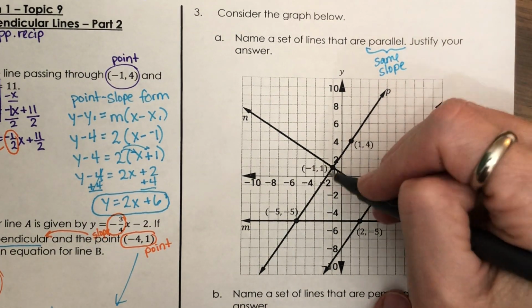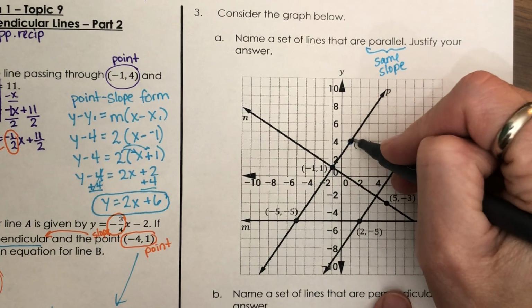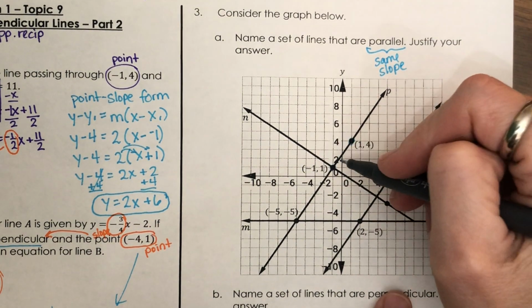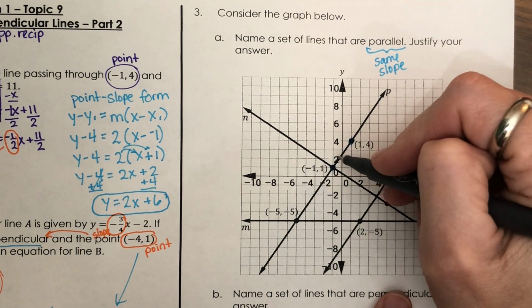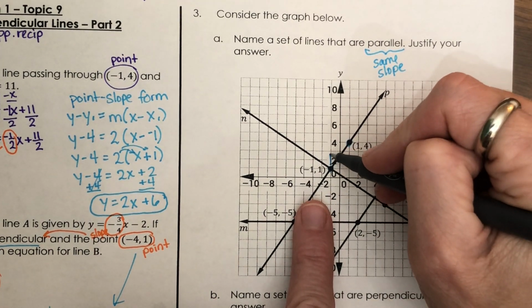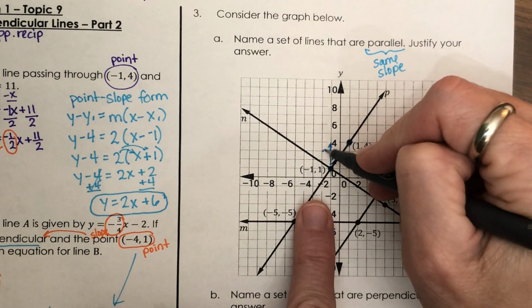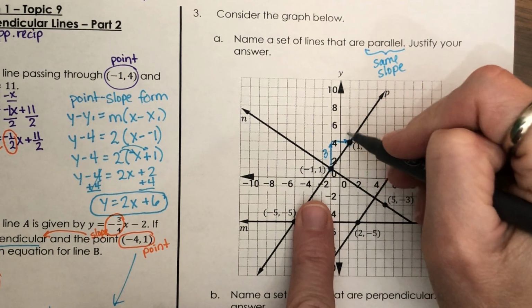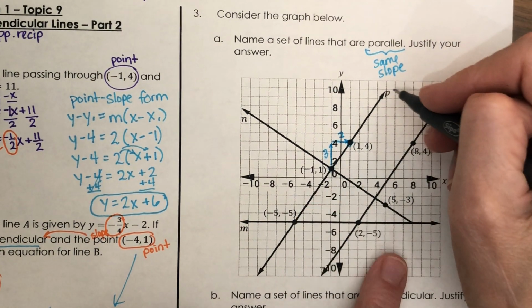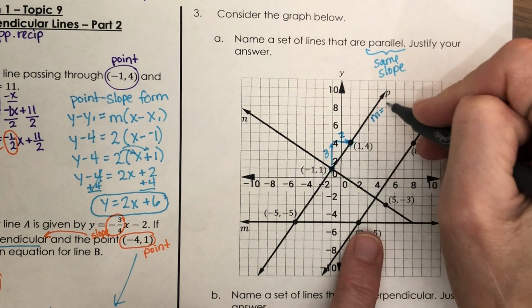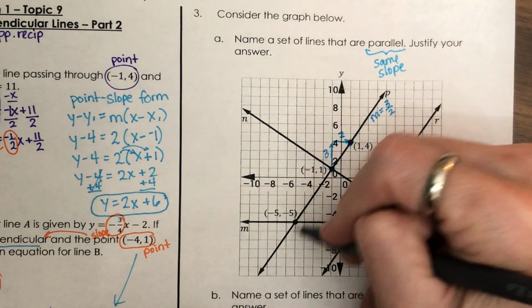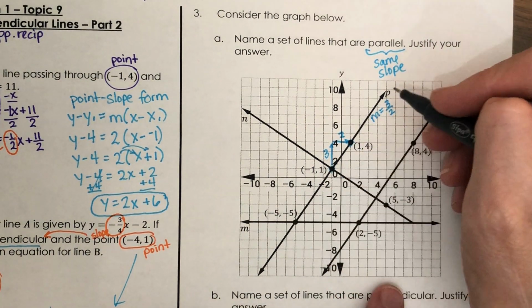So pick 2 good points. They've already got 2 good points here for us. And start with your left one. Rise and run to get to the other point. So rise, 1, 2, 3. Run, 2. So line P has a slope of 3/2. Positive, you can see it's going uphill, so positive makes sense.